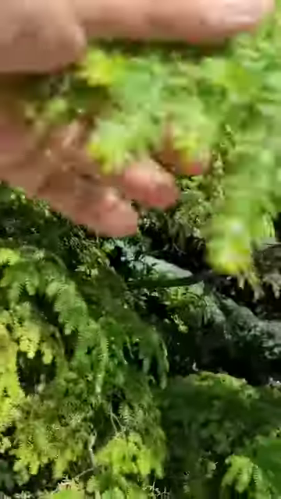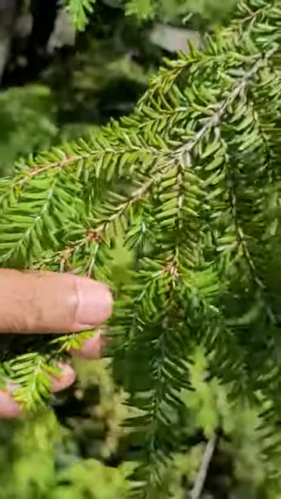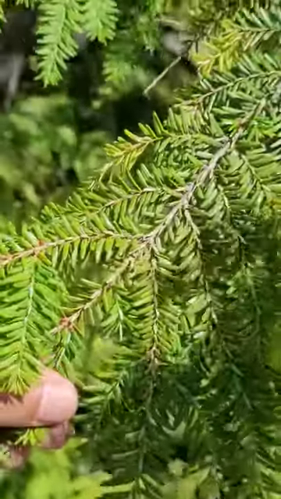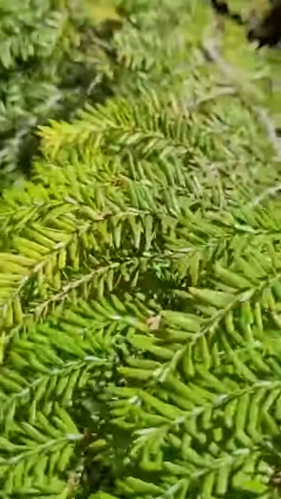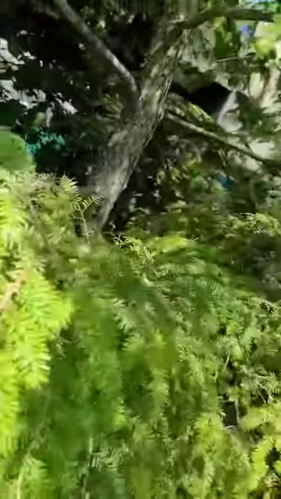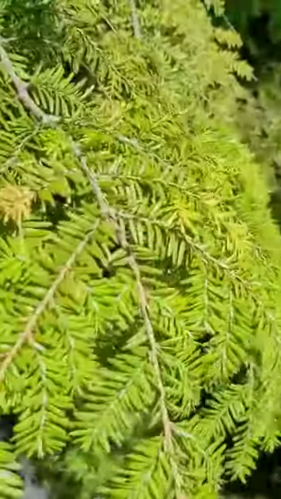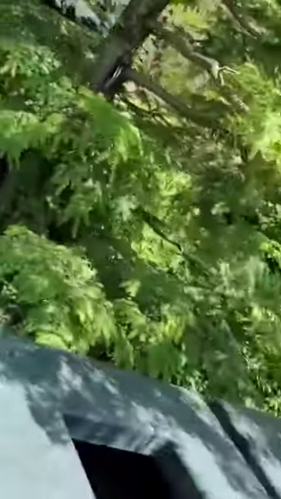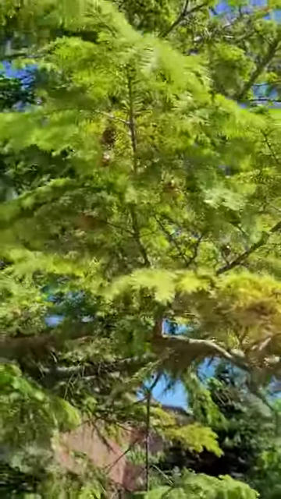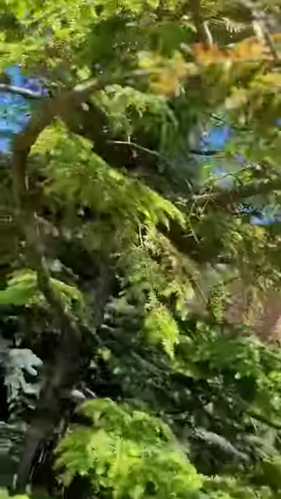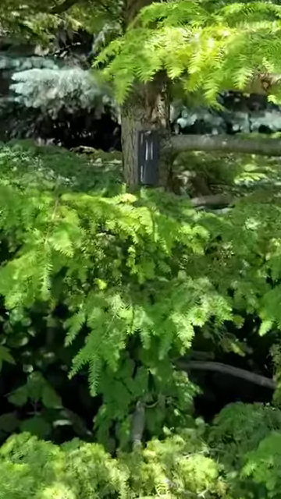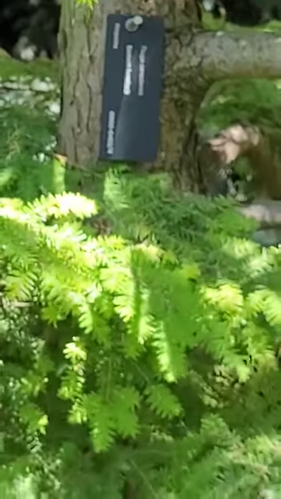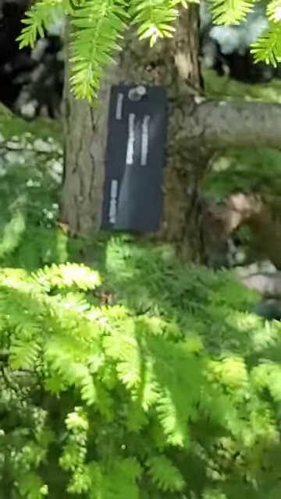And each flattened linear needle is not more than 2 centimeters long. And this particular eastern hemlock is botanically identified as Tsuga canadensis. And you can see the cones also on this particular plant. So you can focus your eye on this label, which reads as Tsuga canadensis.